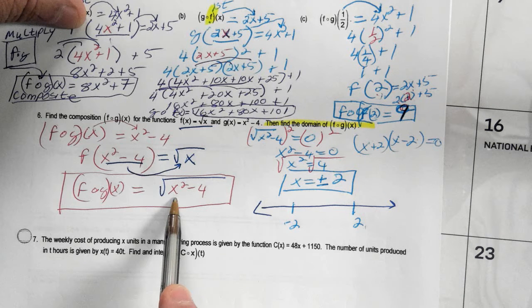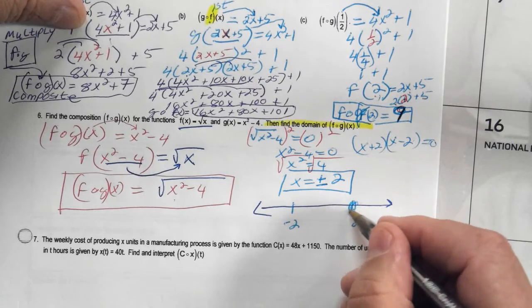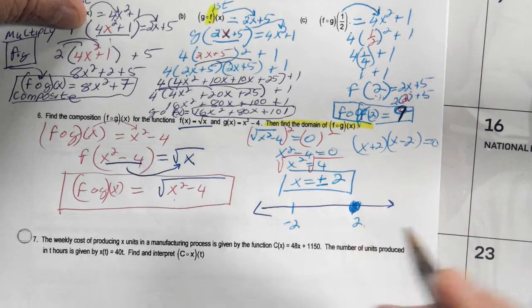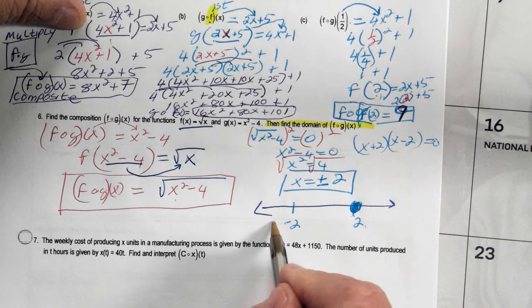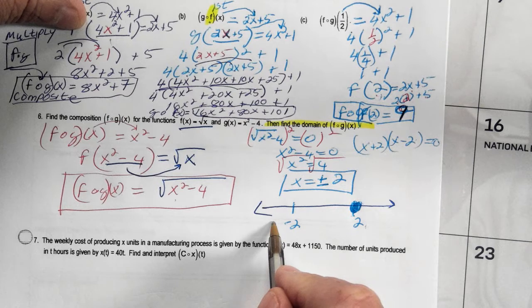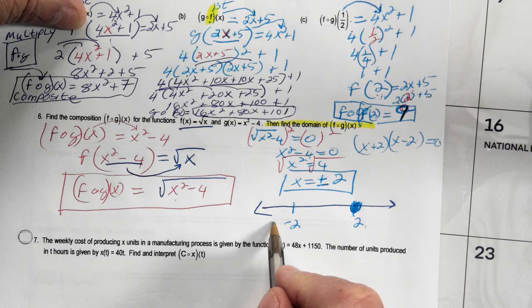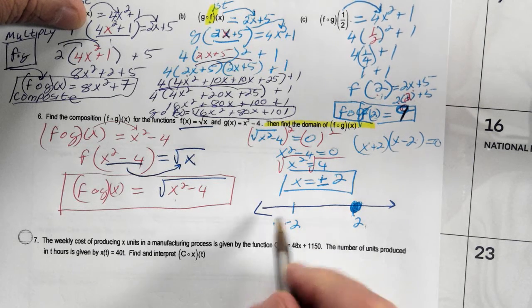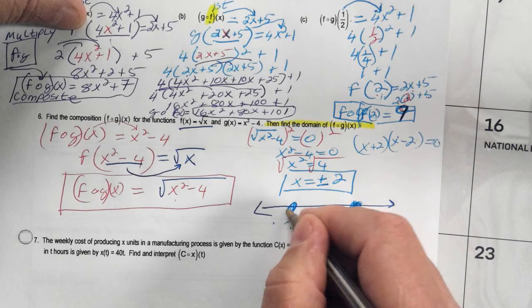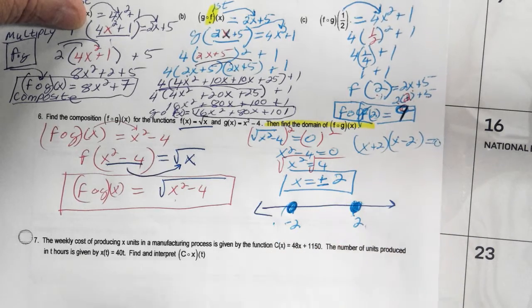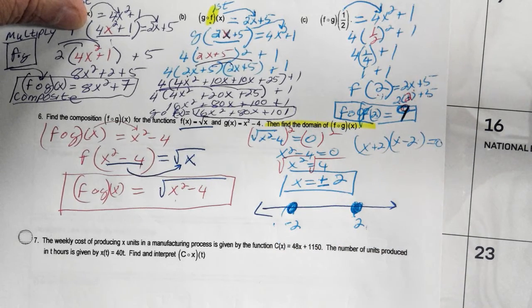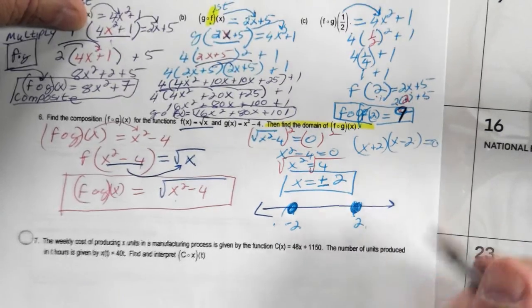Can I do the square root of 0? Yeah. So I can use 2. Can I use -2? See a dark circle there? -2 squared is what? 4. Minus 4 is what? 0. Can I take the square root of 0? Yeah.